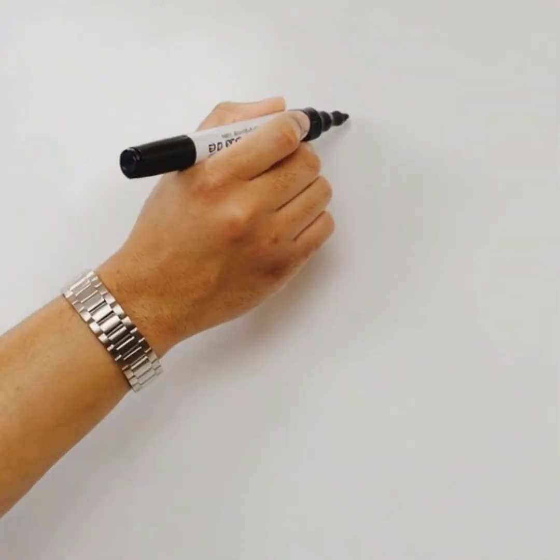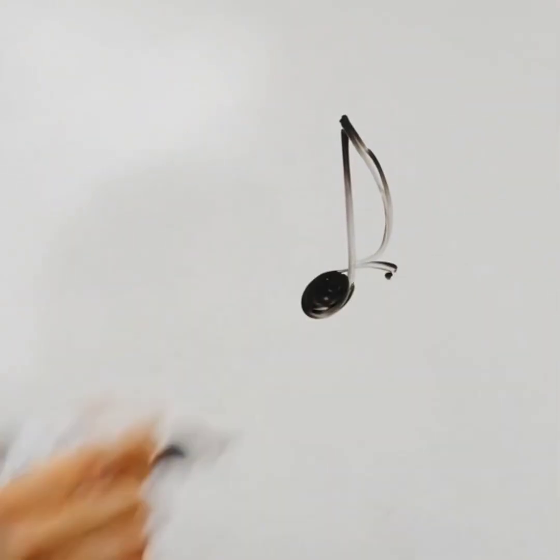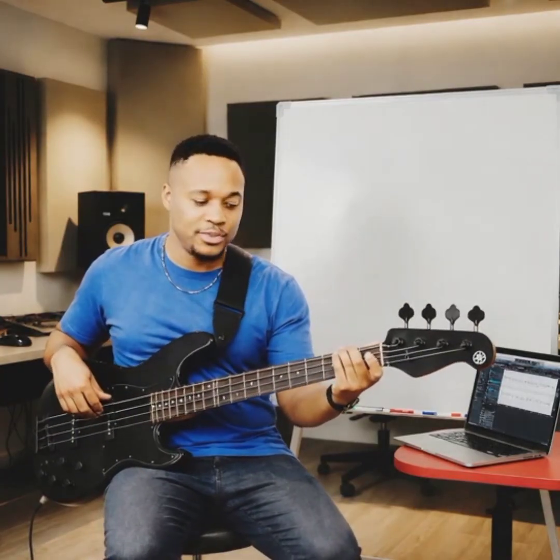Hey, everyone. Today we're talking about the natural symbol. This is the natural symbol. It cancels sharps or flats. A natural cancels a sharp or flat and returns the note to its original pitch.